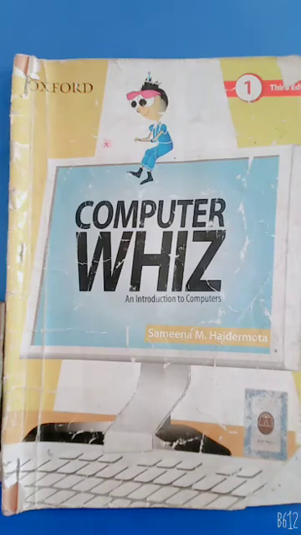Dear student, during the physical classes, I have provided you a computer worksheet, and today we are going to work on the computer worksheet. So let's start our today class. Open your computer worksheet and let's start. Dear student, here is your computer worksheet. Okay, let's start our today work.